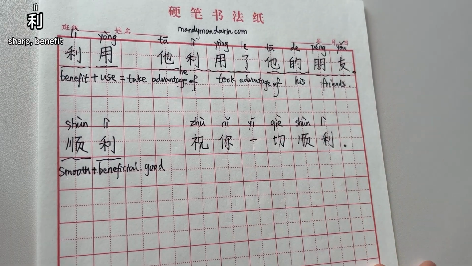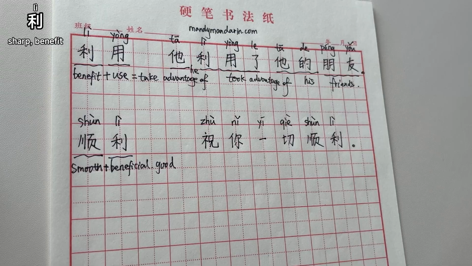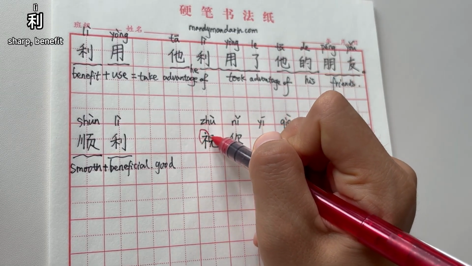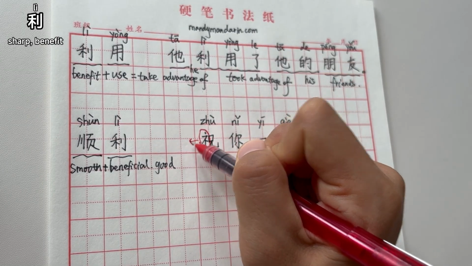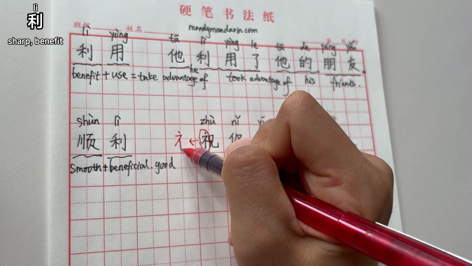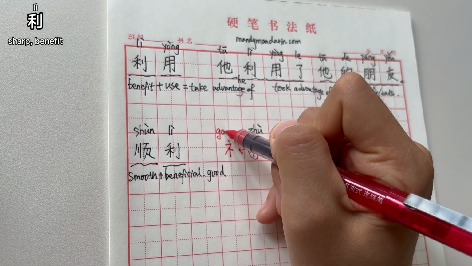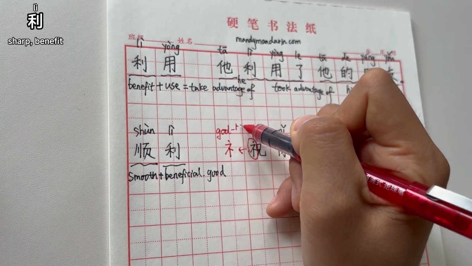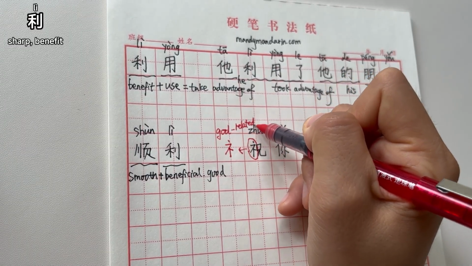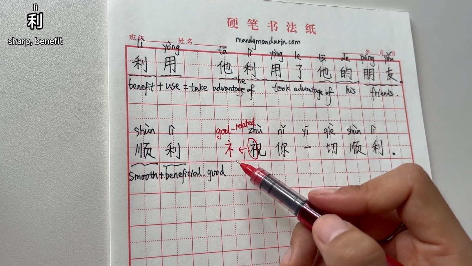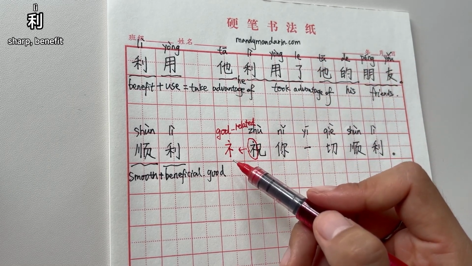Okay, for the 祝, we can see on the left side of it a God-related radical, so it has something to do with God or wishes.